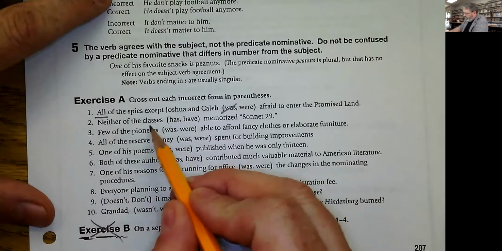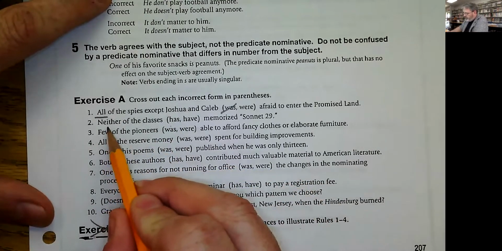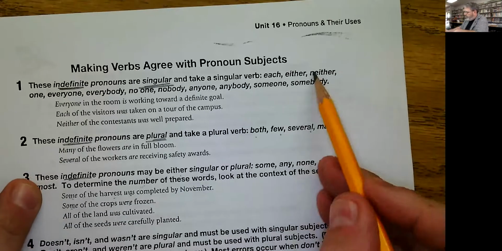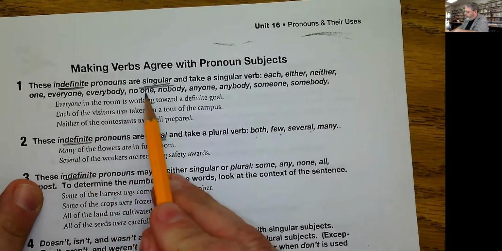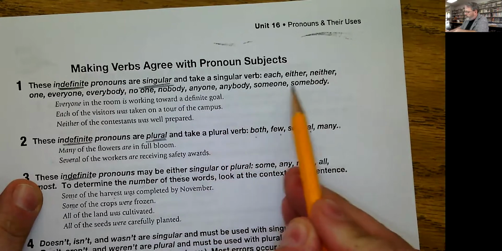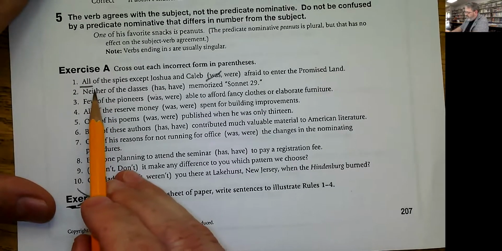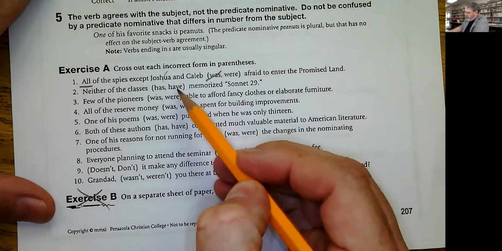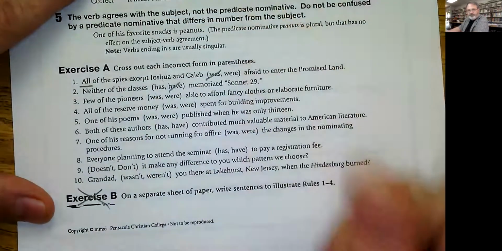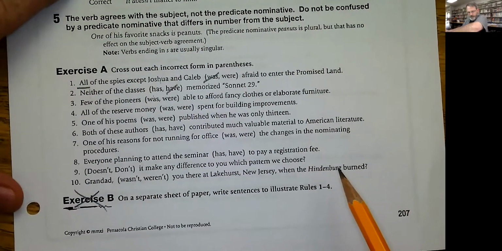Neither of the classes. Neither, each, either, neither, one, everyone, everybody, no one, nobody, anyone, anybody, someone, somebody. There's neither. That is singular. So it's like saying he has. So we've got to cross out have.